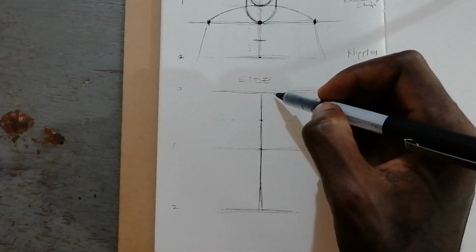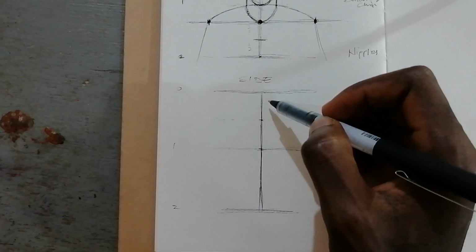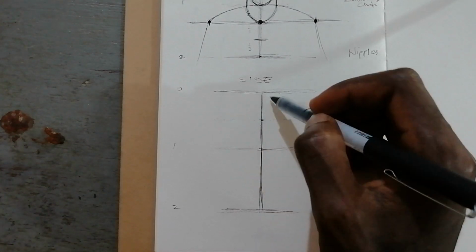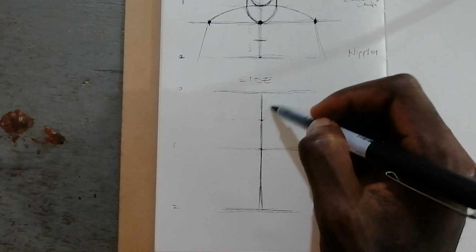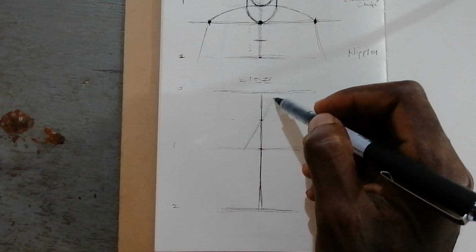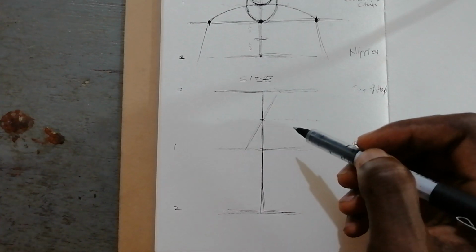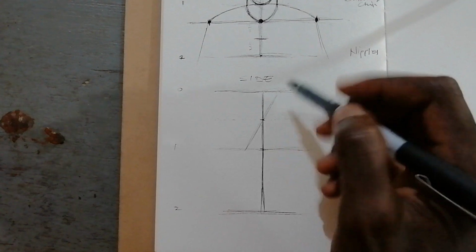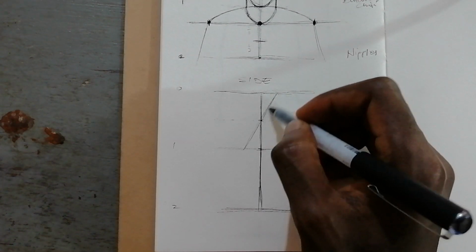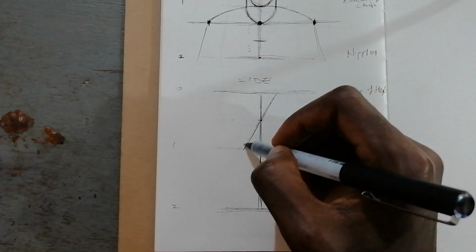And then we won't really make it a very wide angle like this. We're going to make it very small like that. So kind of like 40, this is less than 45, this is like a 30-degree line.